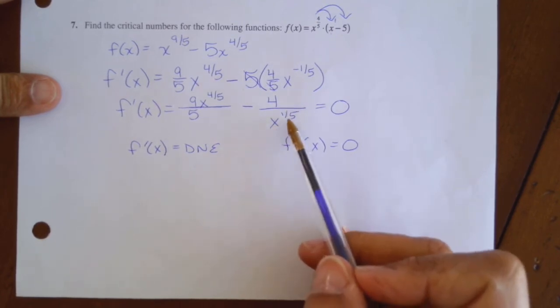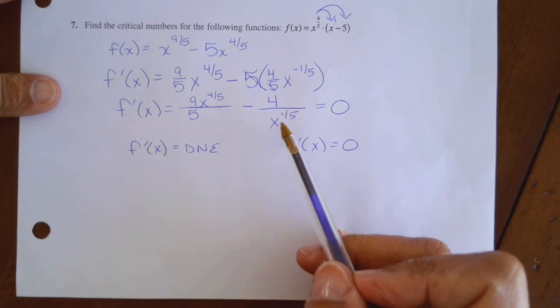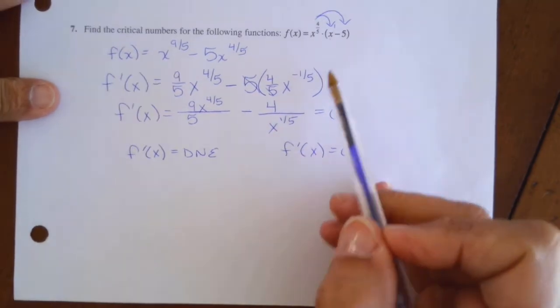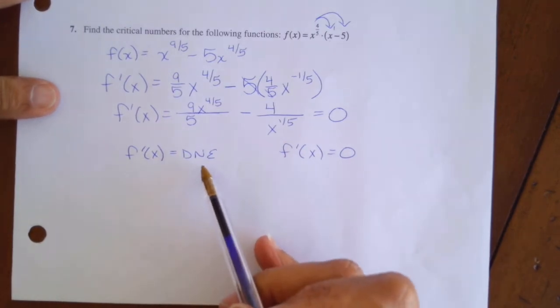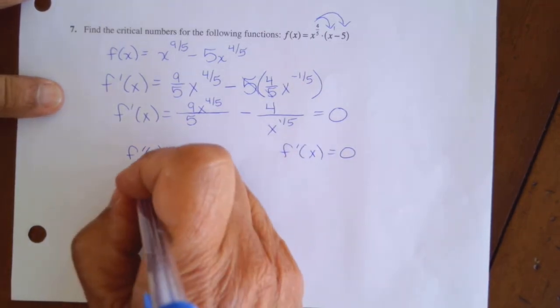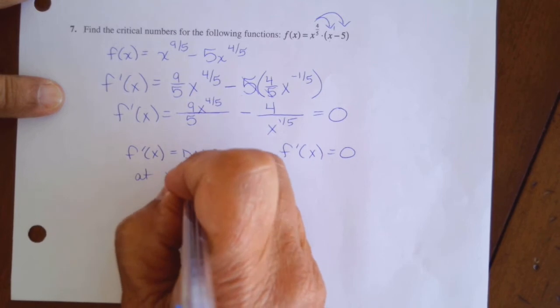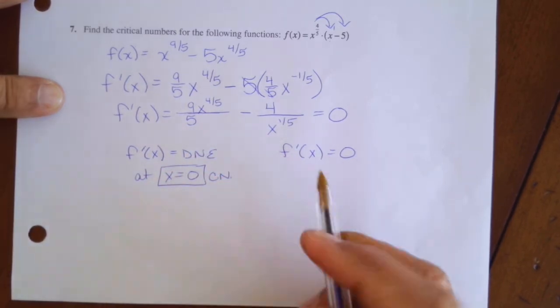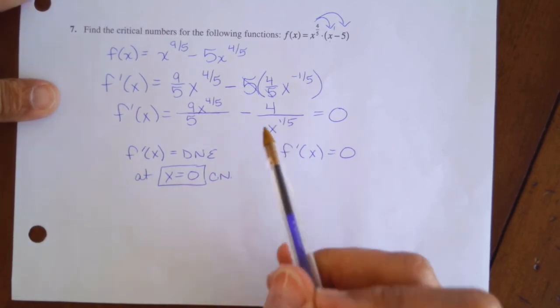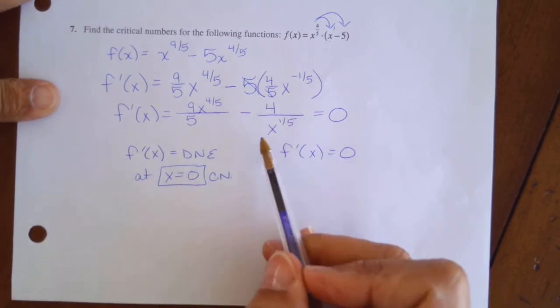I can't divide by 0, so 0 is a problem, which means that's where the derivative would not exist. So we're going to say at x equals 0, that's a critical number. It's a critical number because I can't use it, and if I can't use it, there's no derivative there.